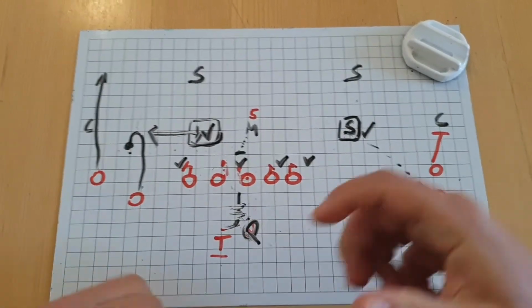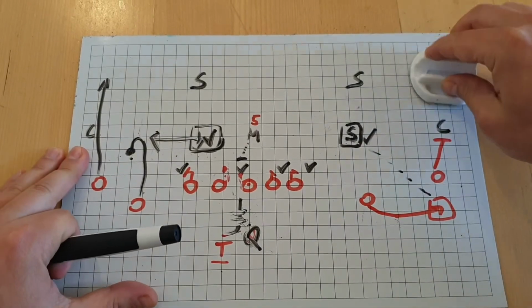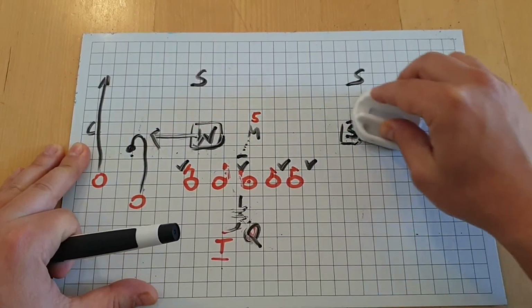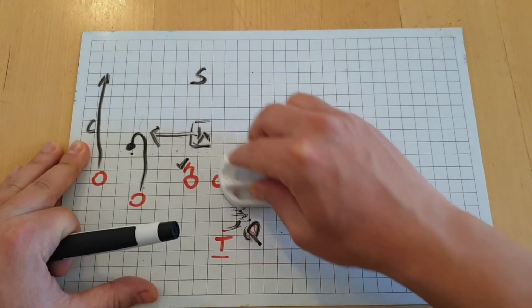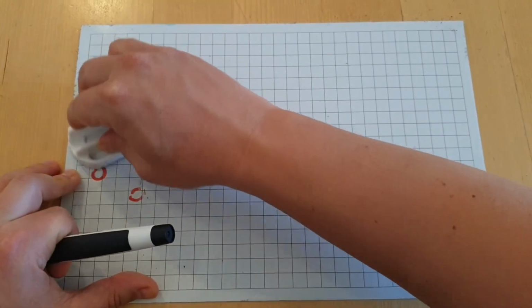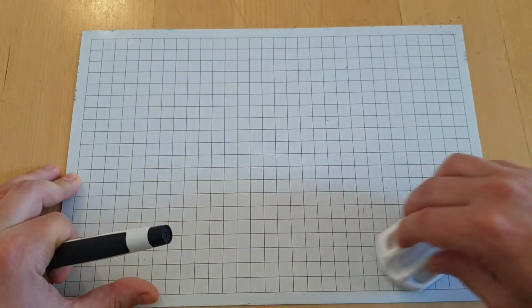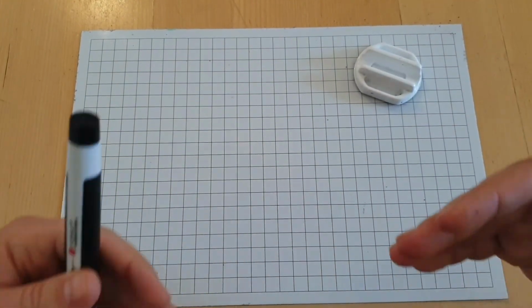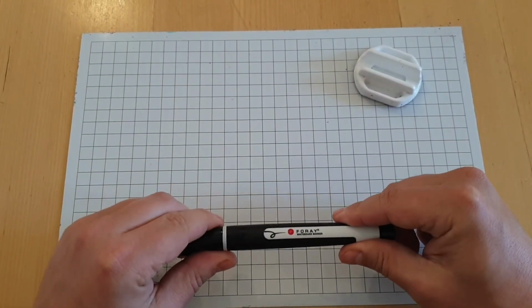So to sum up, out of the 2x2 set, we do have a pre-snap read, we do have a post-snap read, and the quarterback must make sure to go through his progression to really look at the defense, how it's structured.